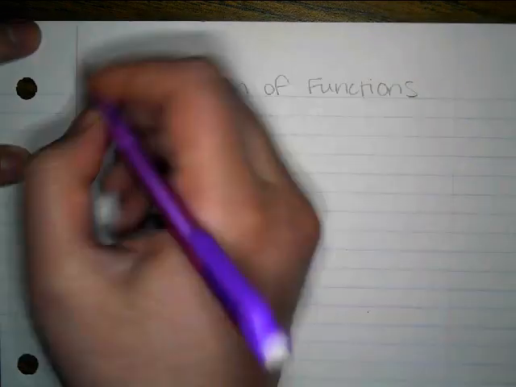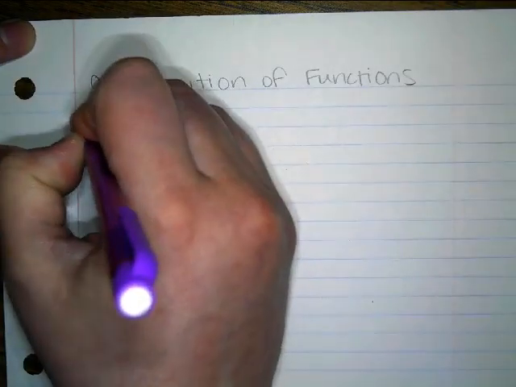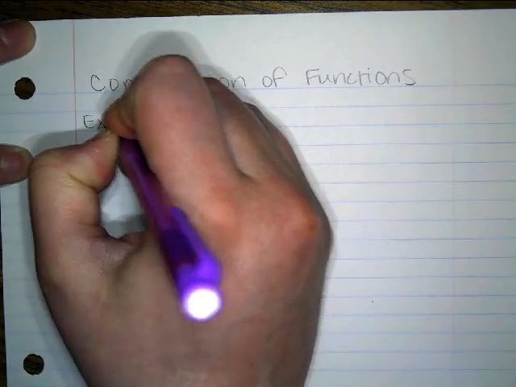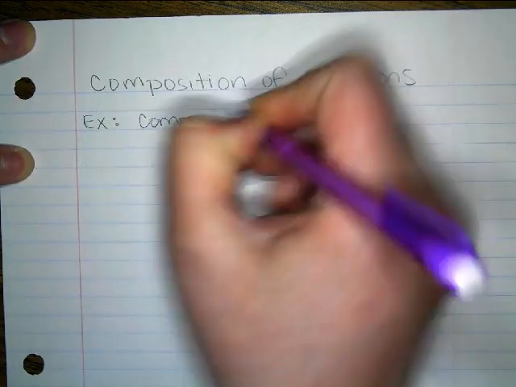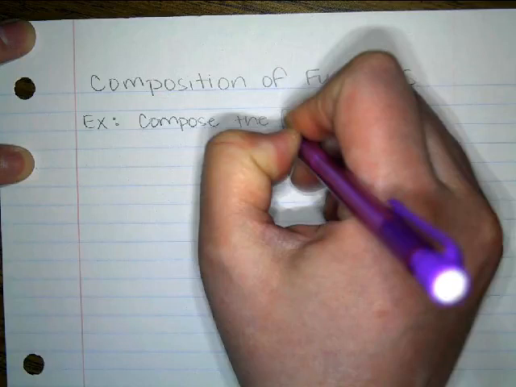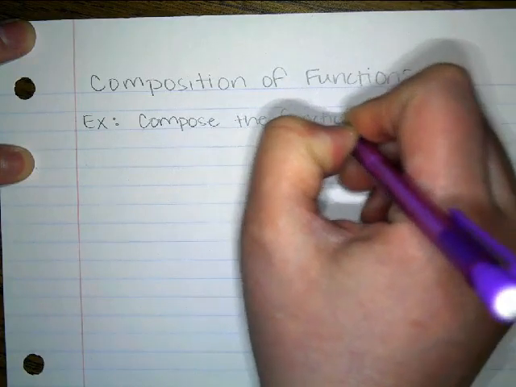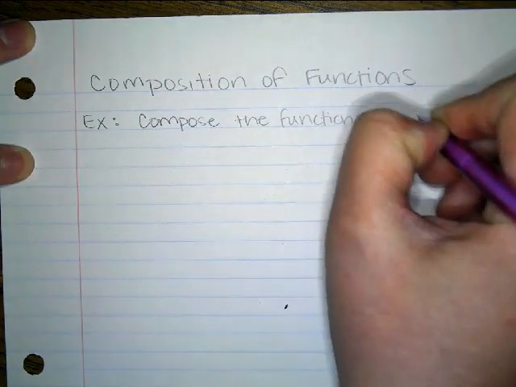All right, so here is our first example. We're going to compose the functions, and we're going to find the domain.